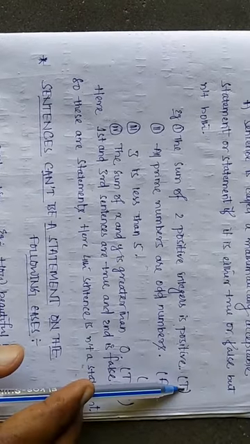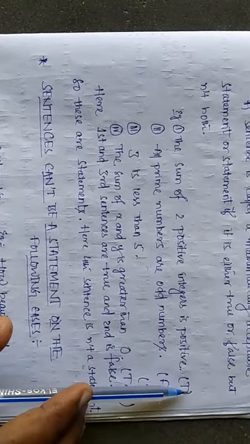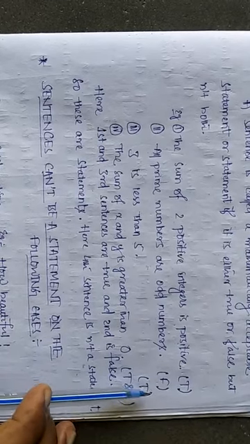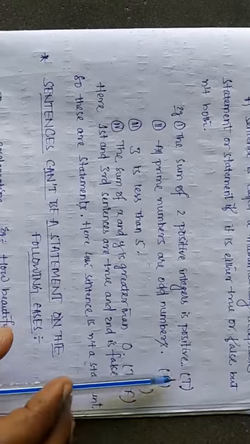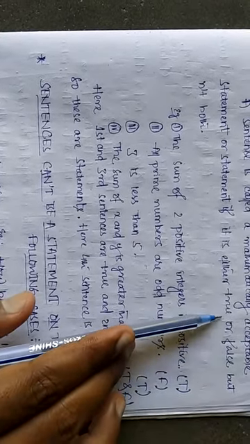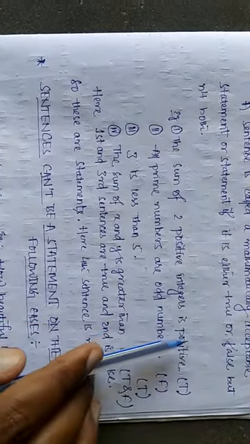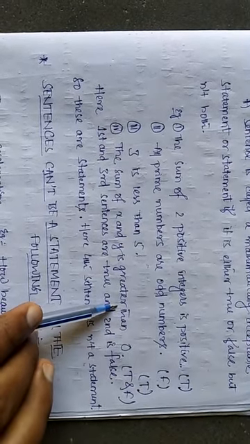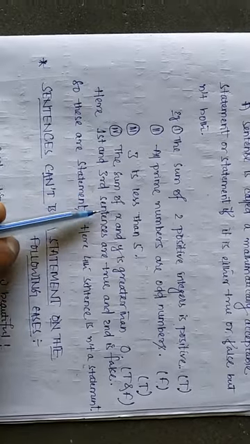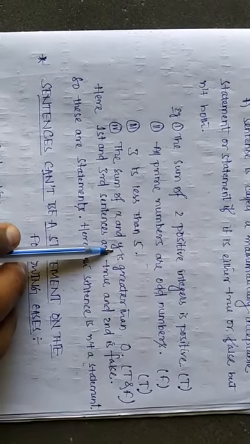So here in these first three statements, these two are true and this one is false. So these three are statements because each is either true or false. That's why these three are statements. But in the fourth statement, it depends upon the values of x and y.